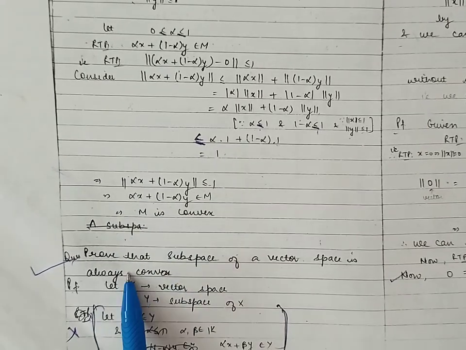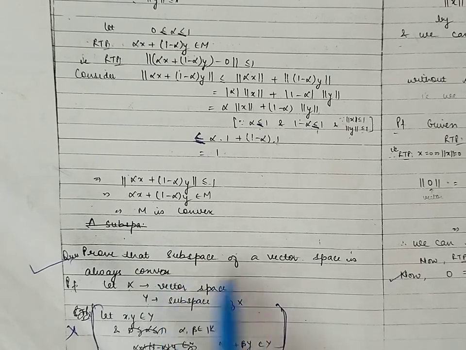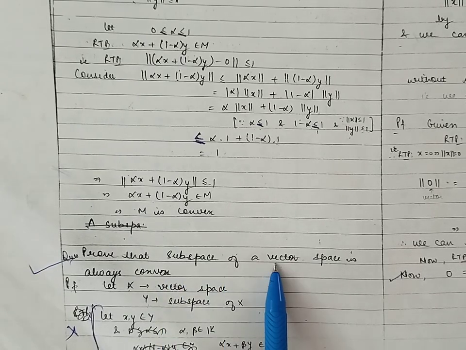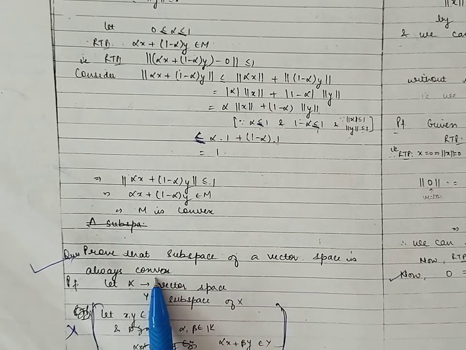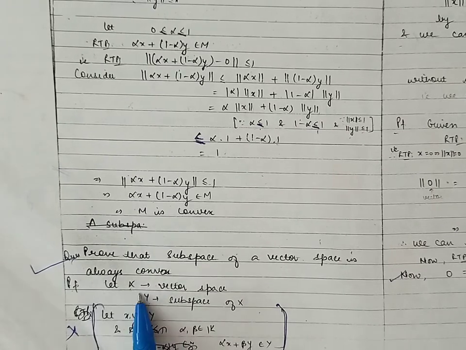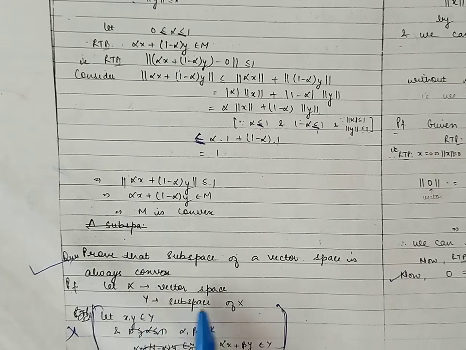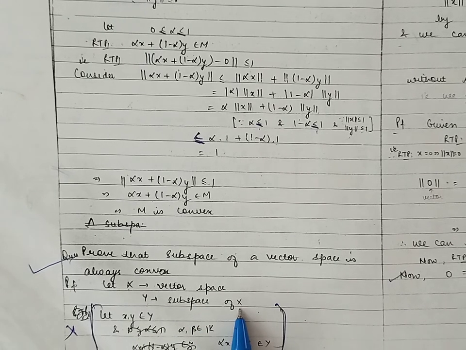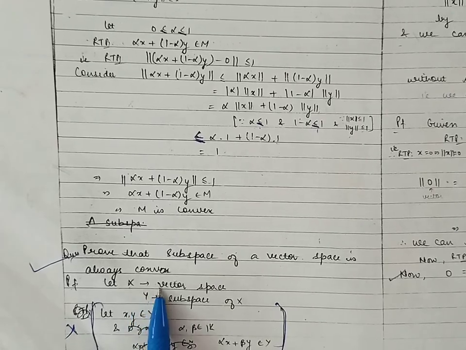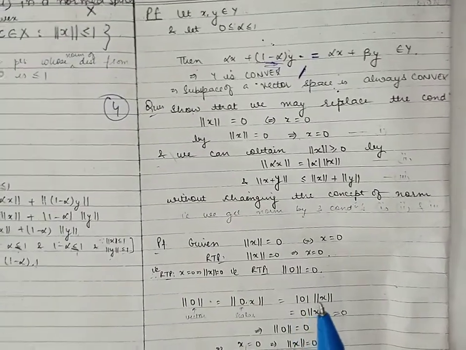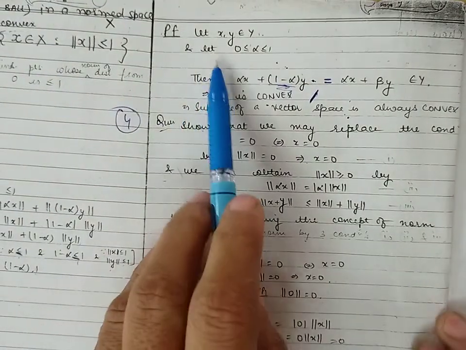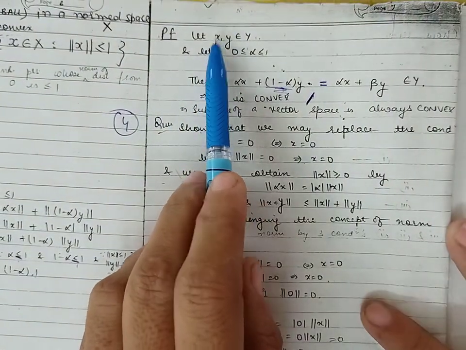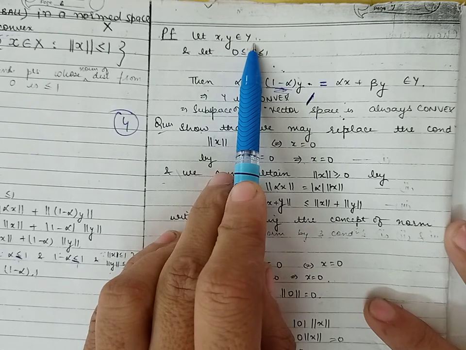Now our next example is: every subspace of a vector space is convex. So let us take a vector space X and let Y be a subspace of this vector space X. Now we have to prove that this Y is convex. So in order to prove that Y is convex, let us take two vectors x and y from Y.